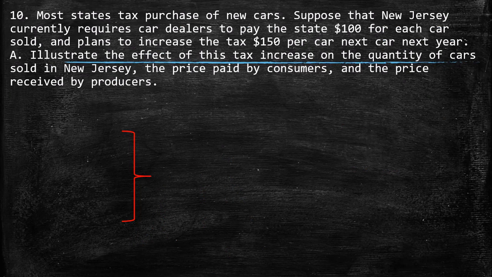10. Most states tax purchases of new cars. Suppose that New Jersey currently requires car dealers to pay the state $100 for each car sold, and plans to increase the tax to $150 per car next year. A. Illustrate the effect of this tax increase on the quantity of cars sold in New Jersey, the price paid by consumers, and the price received by producers.